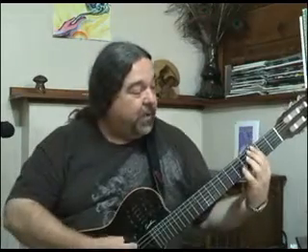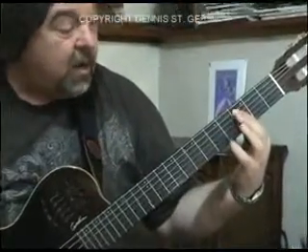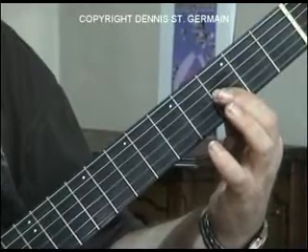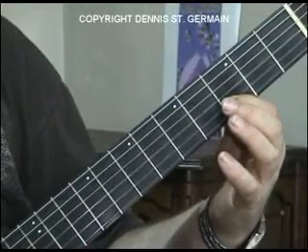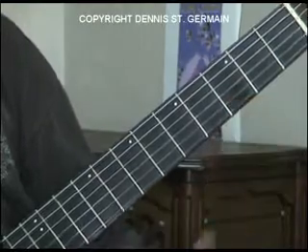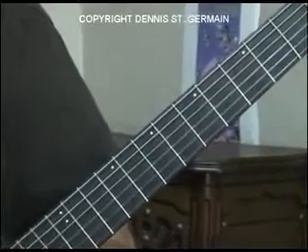Now, this particular fret combination is going to be an extraction of some scale with the root on the 5th string. So here it is. We're going to have 5, 1, 4, flat 7, 2, 5.